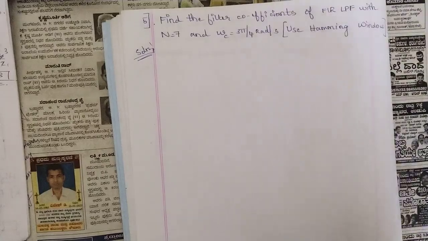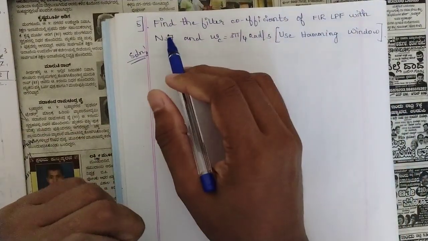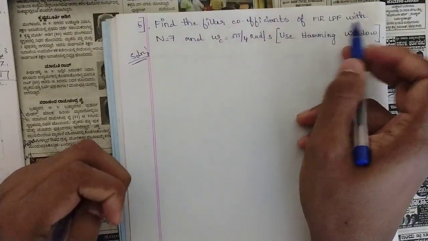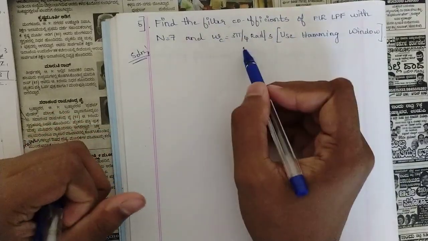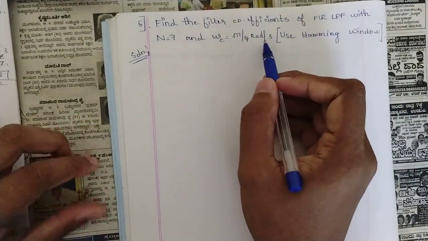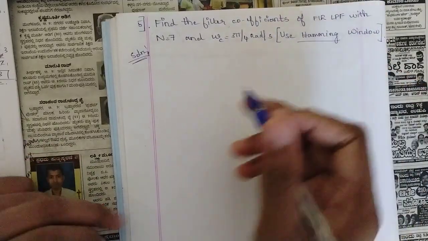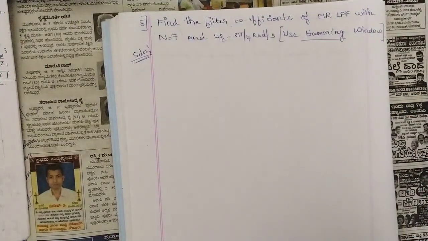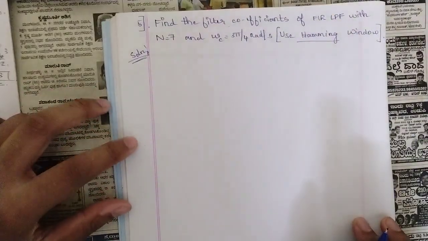This is the next question. Find the filter coefficients of an FIR low pass filter with filter length n equal to 7, and omega c is 3 pi by 4 radian per second. Again this time they have used the Hamming window. This is not Hanning, this is Hamming window. Now the window is changed, so the formula from the table at the end would also change.